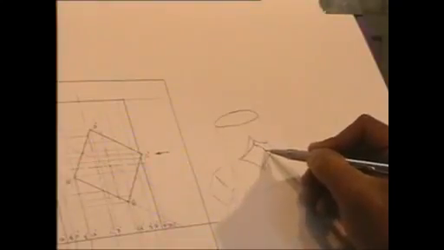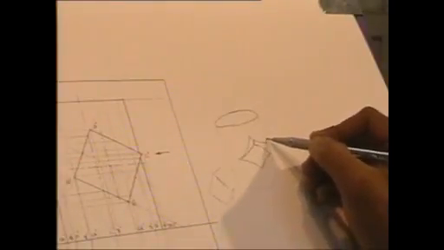This is what the back surface will be, and this is how it will appear once you cut it. It is a cylinder which has been cut through.